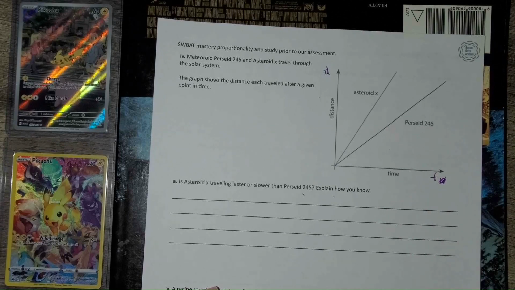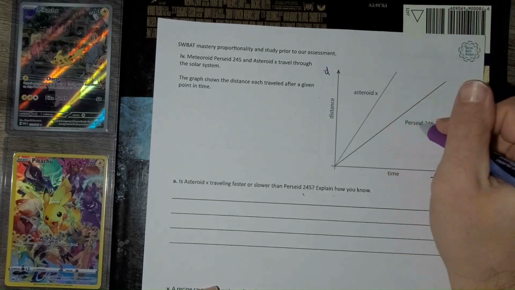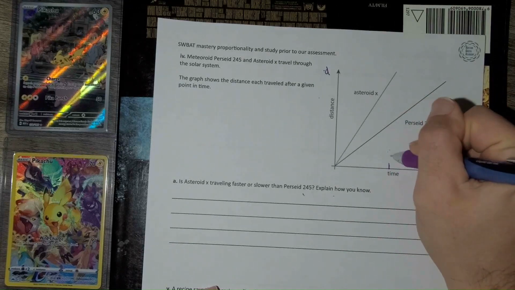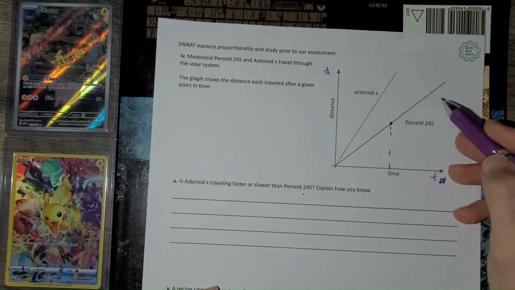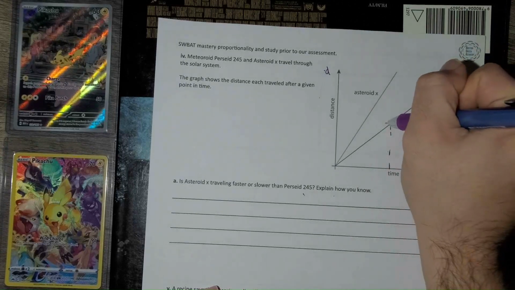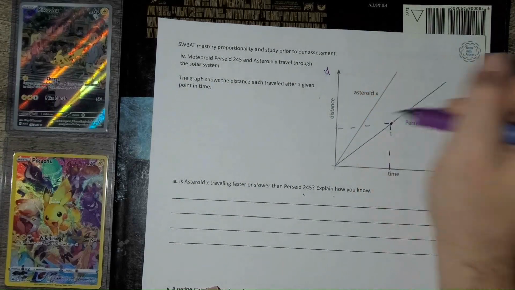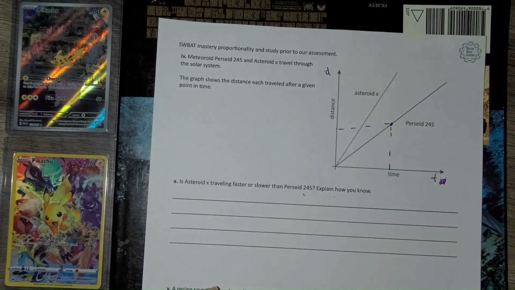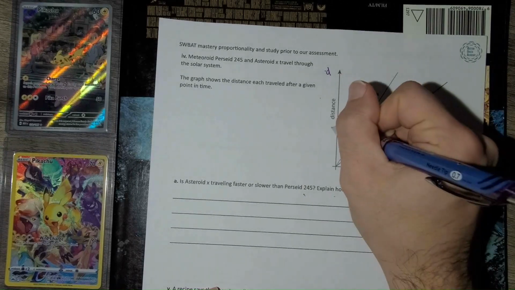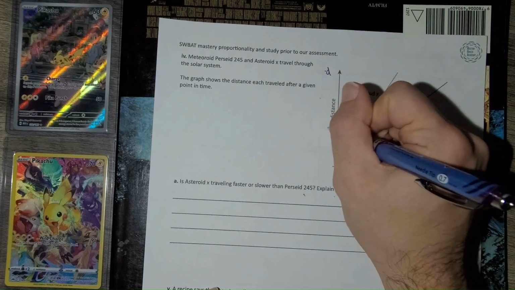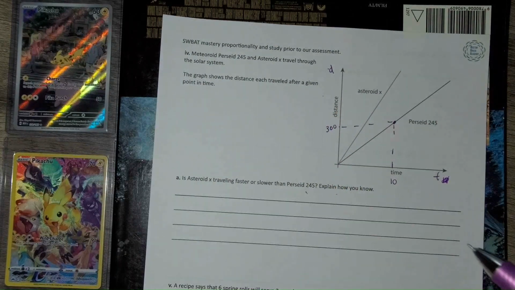If I was to pick a point, whenever I start from my independent variable and I hit this line, I can go to the side here, and this is where we get some distance. So let's say it was maybe 10 seconds. It traveled 300 meters or something like that.